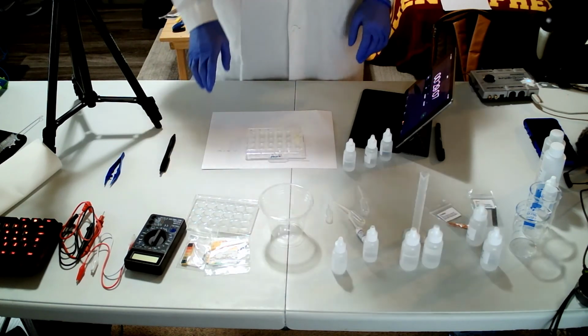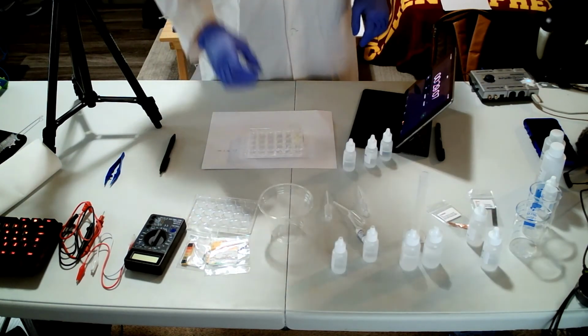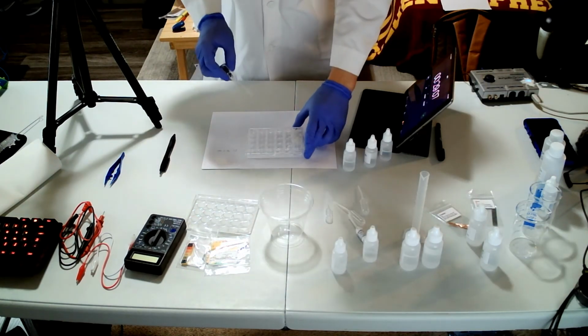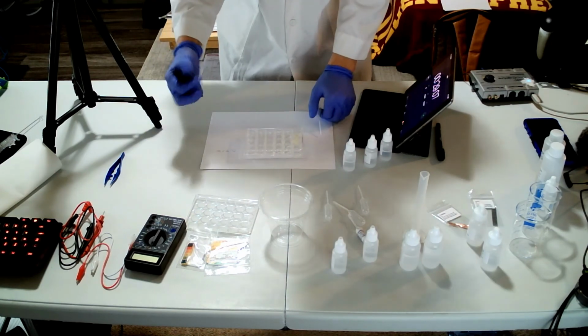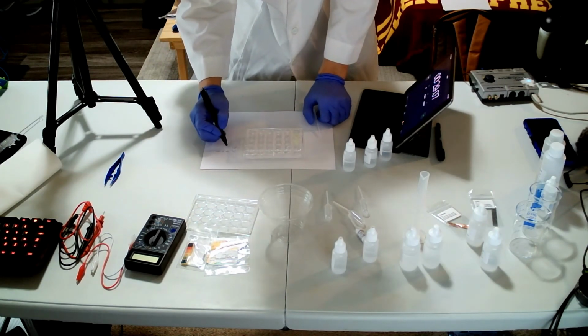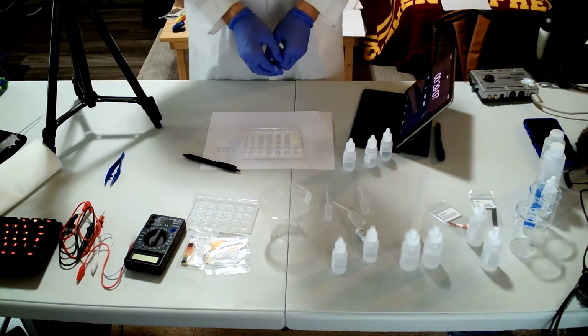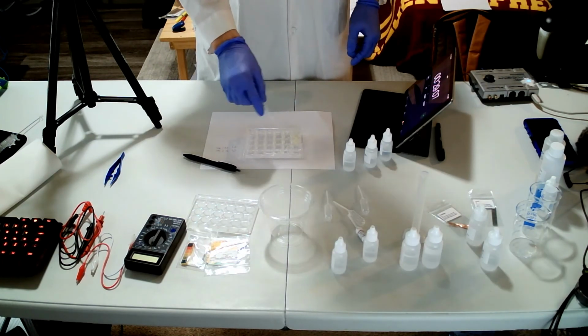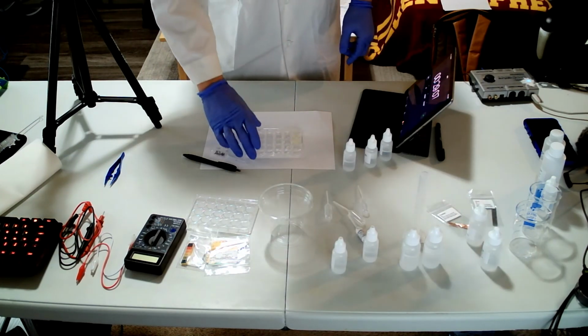Okay, that is how it goes, and we'll do the same thing for those. After I write down, it was 29.1 seconds, and then do the same thing for the other ones as well, right?